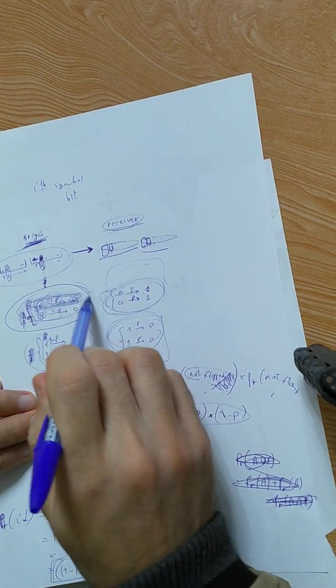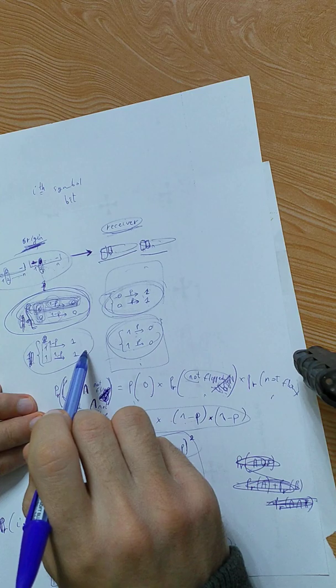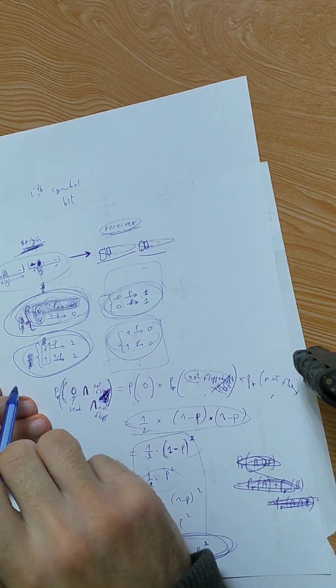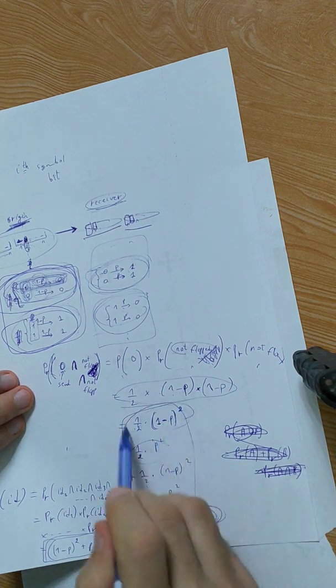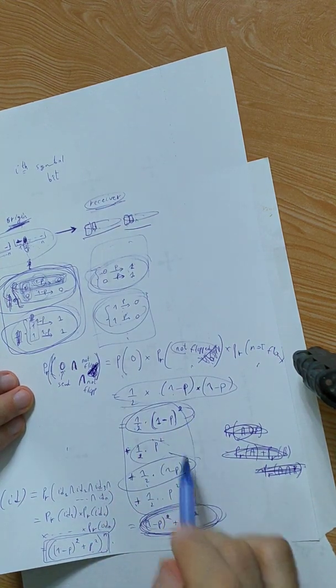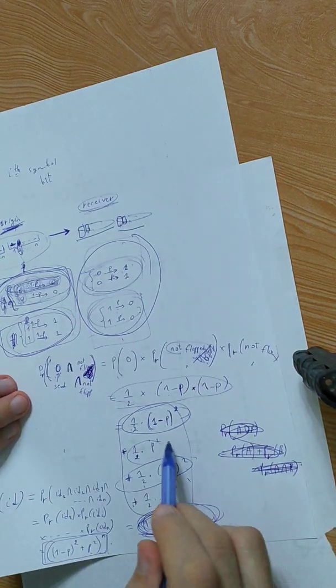It is all this plus all this, which is equal to 1 minus p squared. It is this one plus this one, so it is 1 minus p squared. What is the probability of being flipped? It is these two, which is p squared. Okay?